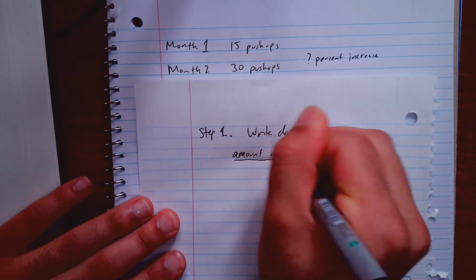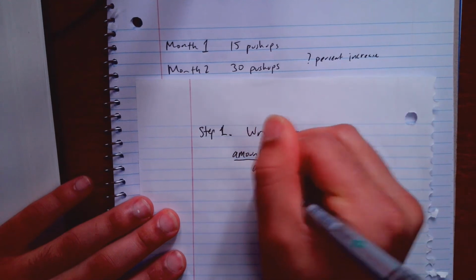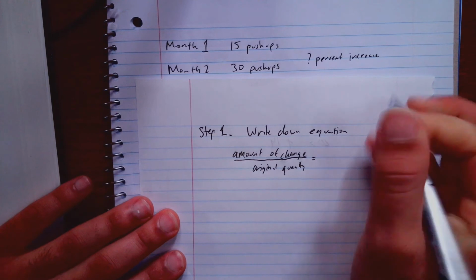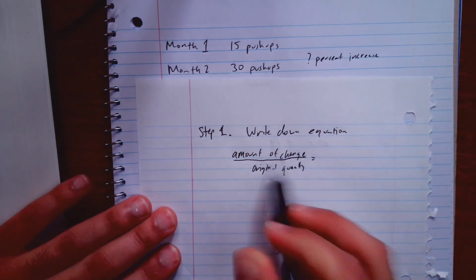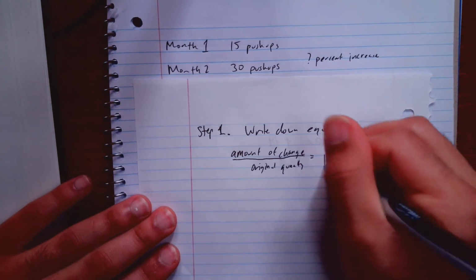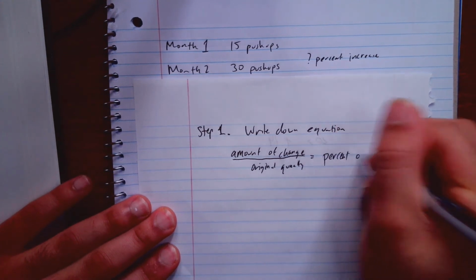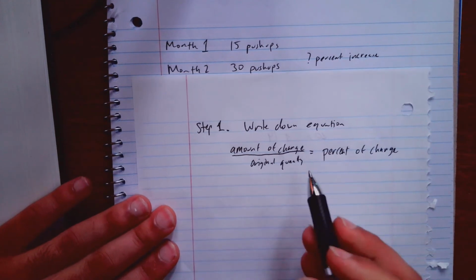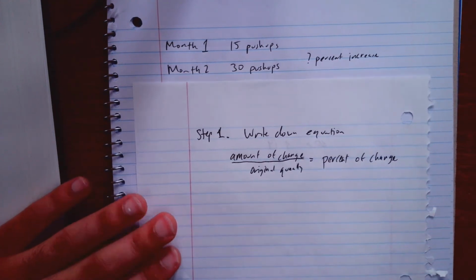And what is that equal to? So we have our amount of change, our original quantity. There's one more piece in here. It's the percent of change. So step number 1 is to write down our equation.